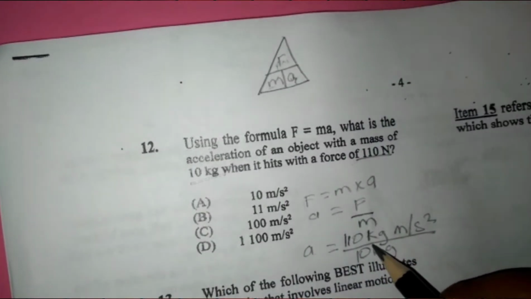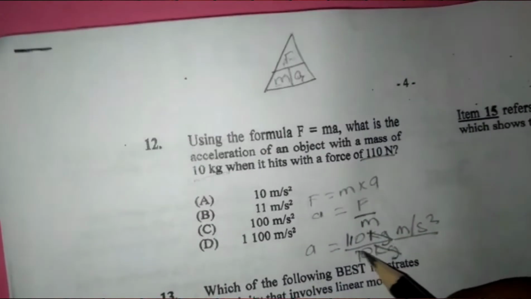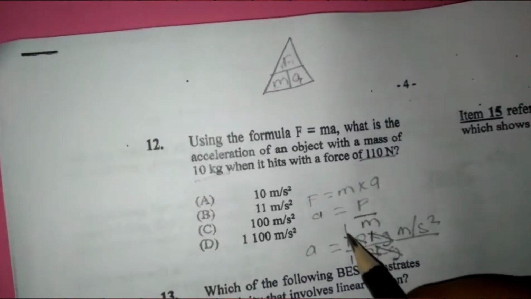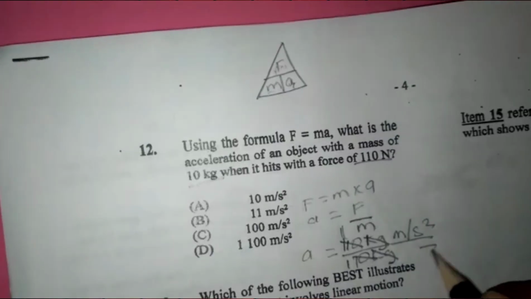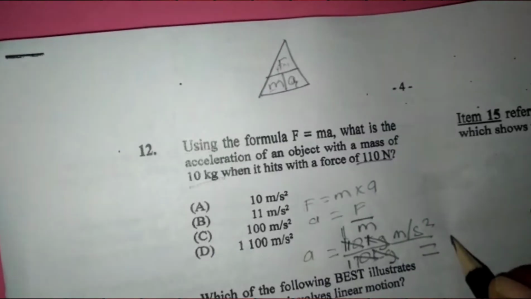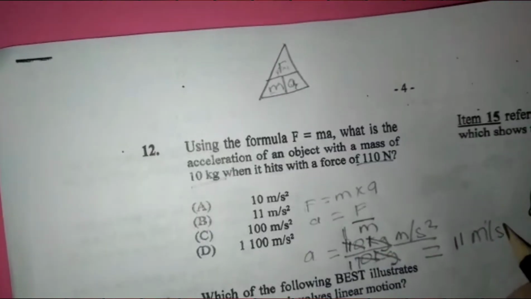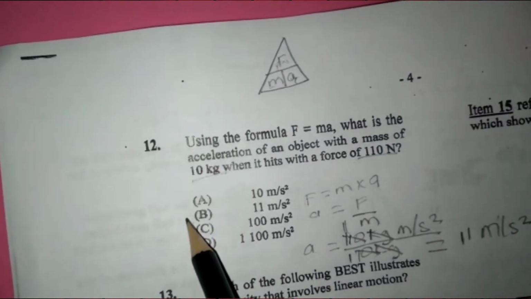Now, 10 into 10 would go 1, and 10 into 110 would go 11. So your answer here would be 11 meters per second squared. So your answer here is B.